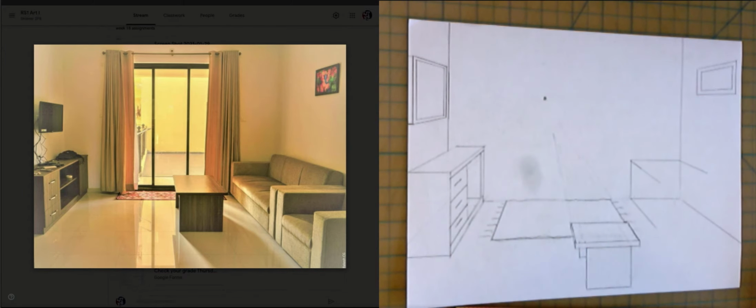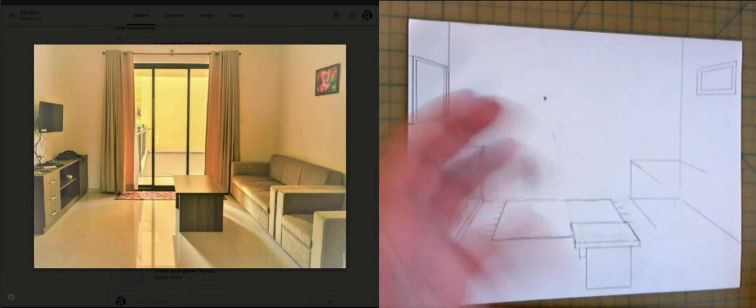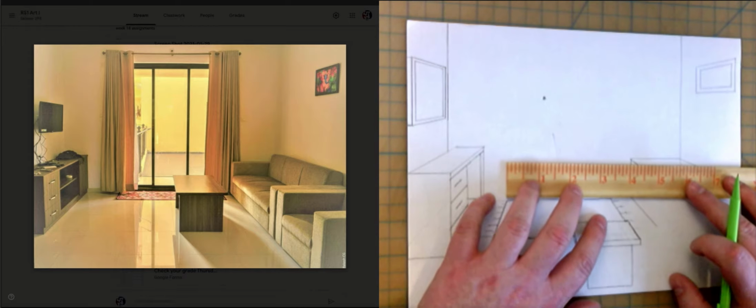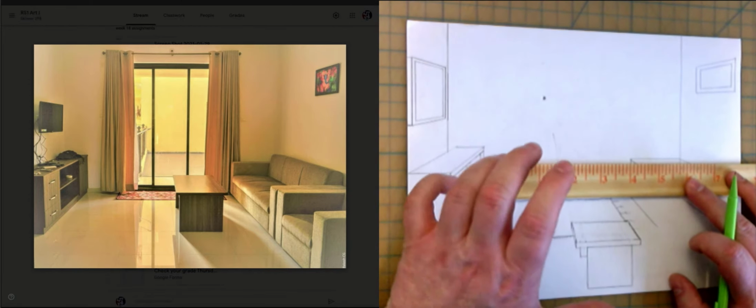But now we're going to go ahead and add in the other side. So we have the far side done. We're going to do the side that's closest to us. We're going to do that by adding in a little horizontal line.